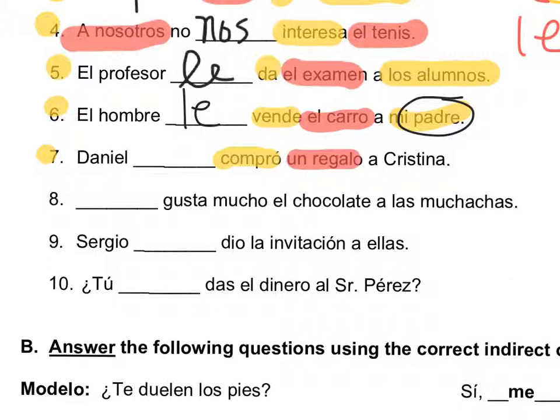And who did he buy it for? Who's the indirect object? Who's the recipient of his gift? It's Cristina. So Cristina is singular, third person. So what is our indirect object pronoun? Our indirect object pronoun is either me, te, le, nos, os, or les. You got it. You already knew it. It's what? Daniel le compró.